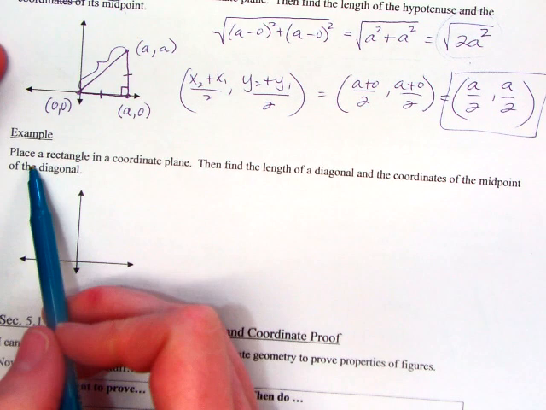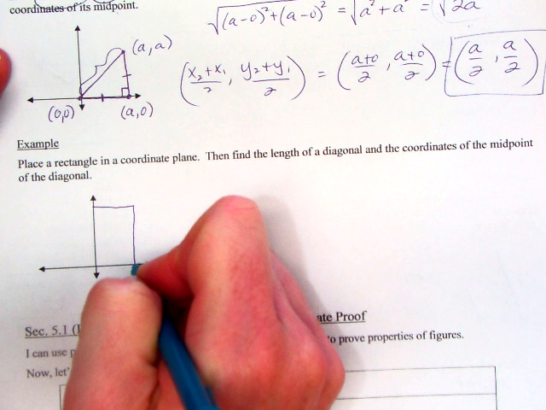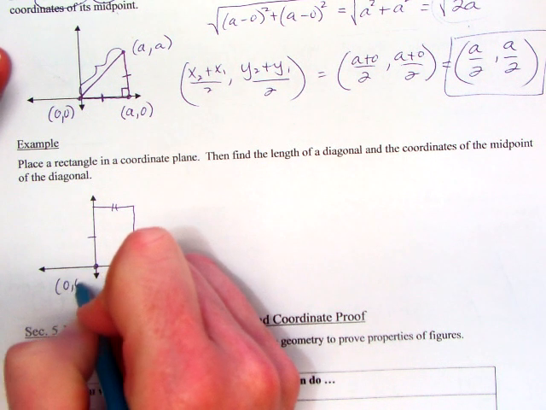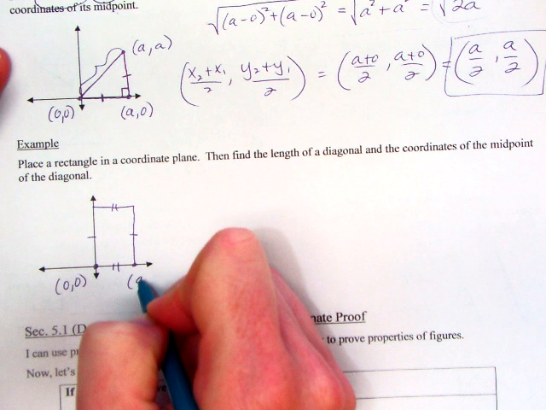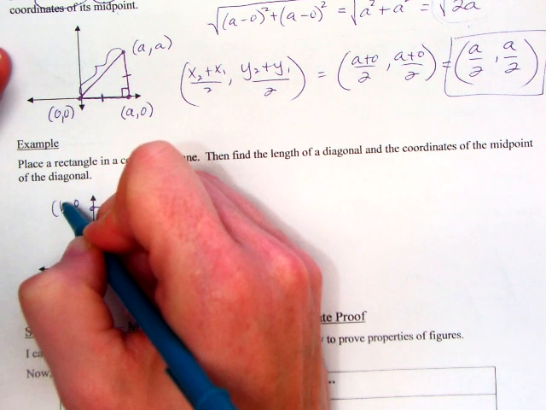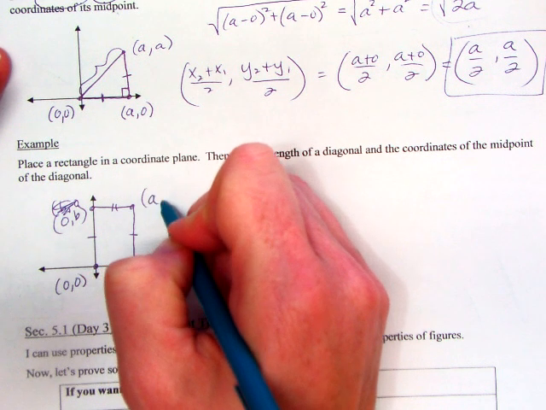It says place a rectangle in the coordinate plane. And we did that on the other side. I'm going to turn it this way just to try something different. Make your life crazy. So 0, 0 over A. This guy is up B. Oops, I did that wrong. 0, B. And then this would be over A and then up B.